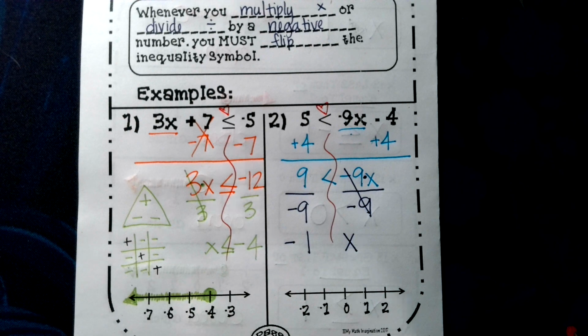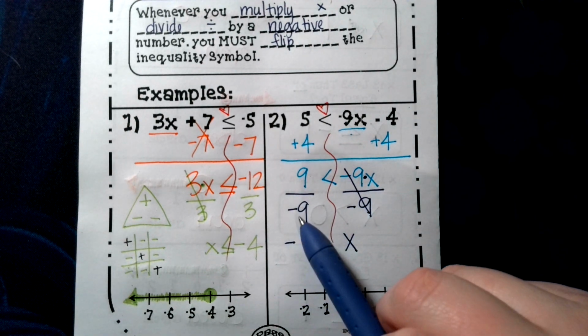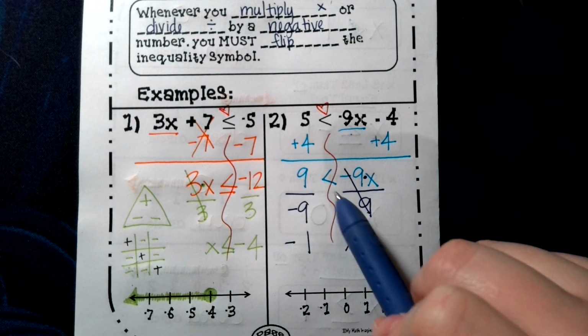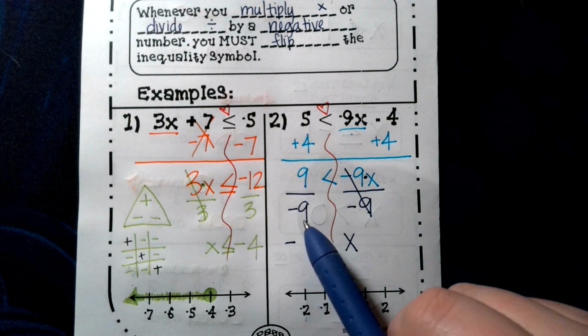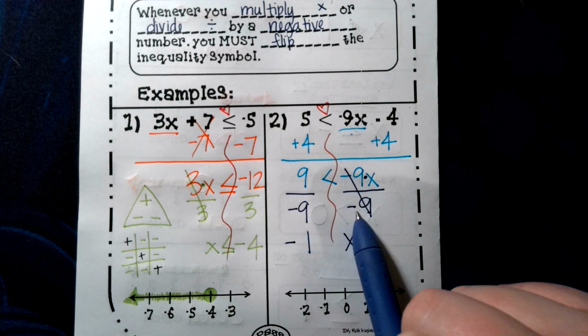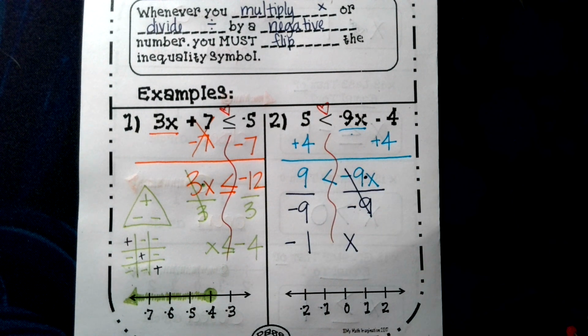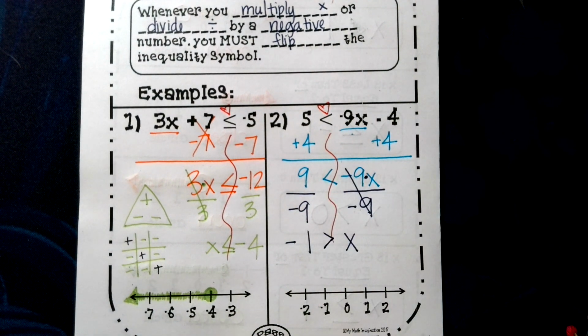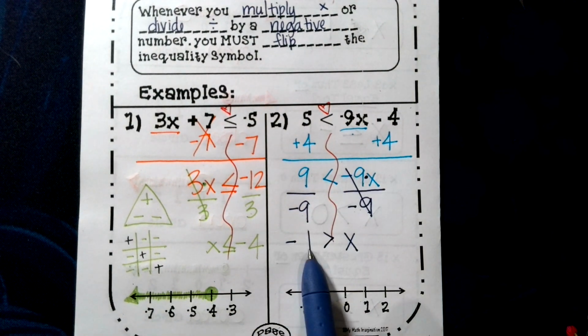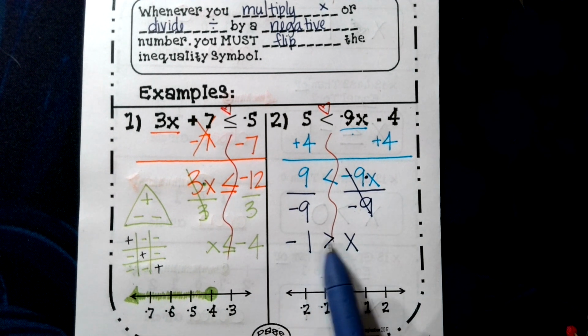Now we got to think. We divided both sides by -9. Do we flip our sign? Yes, we do. We flip our sign. So we see -1 is greater than x.